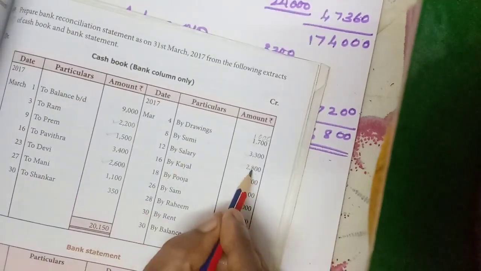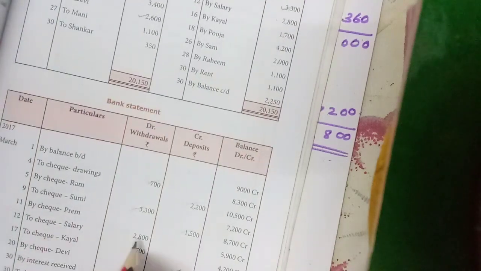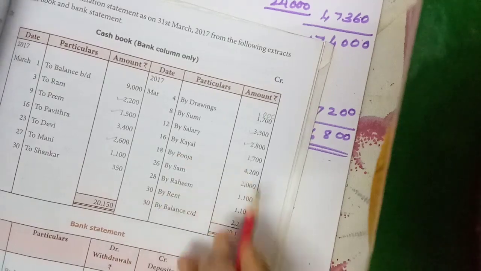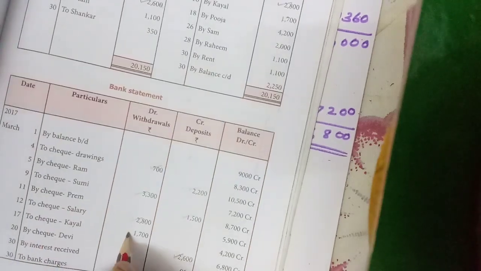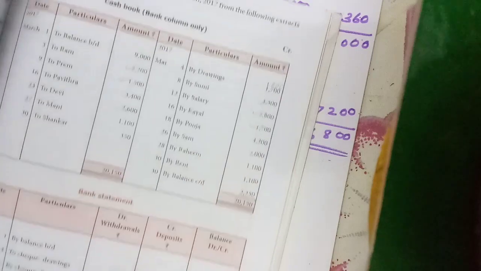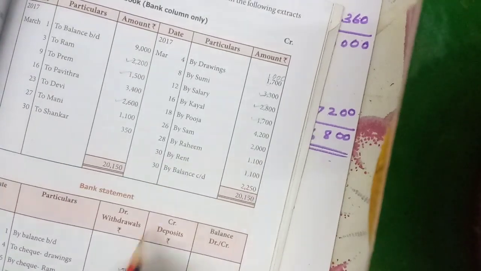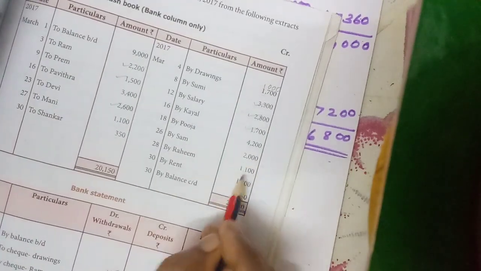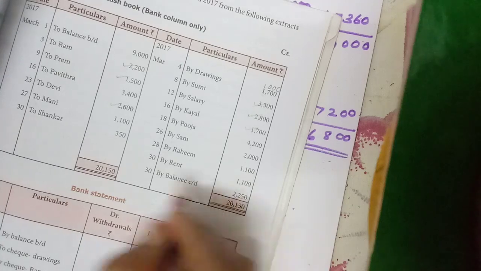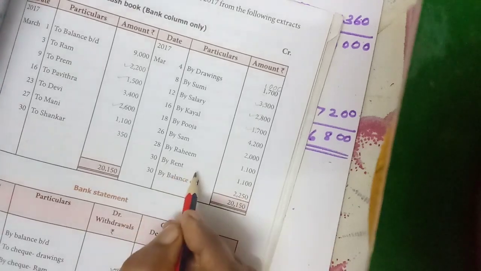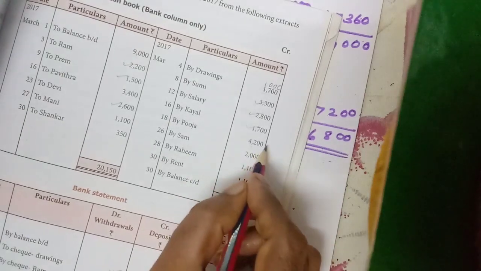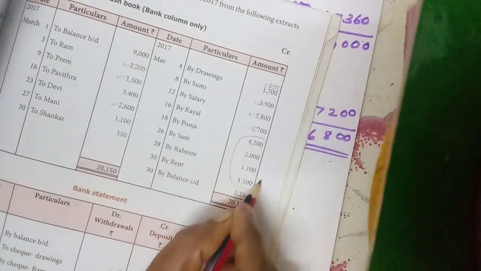Then salary 2800, here it is, so put a tick mark. Kayal 1700, that one is also presented for payment. Now Pooja 4200, no other cheque here. Then Rahim, and for rent also we have paid by cheque.